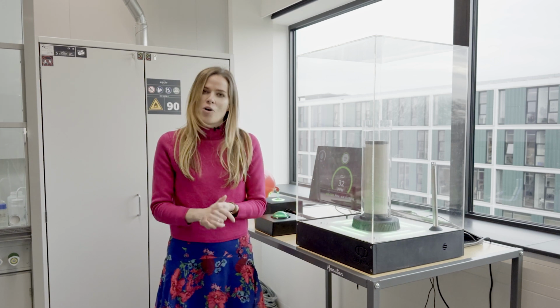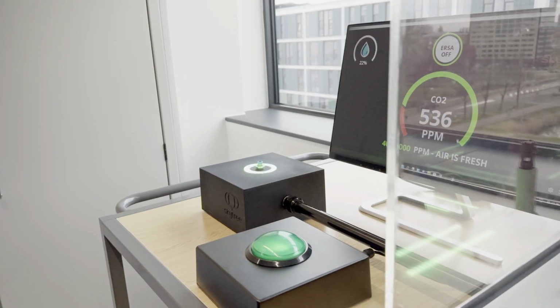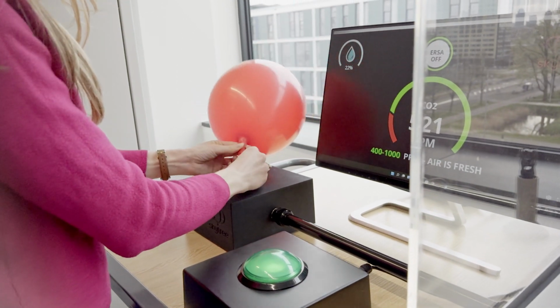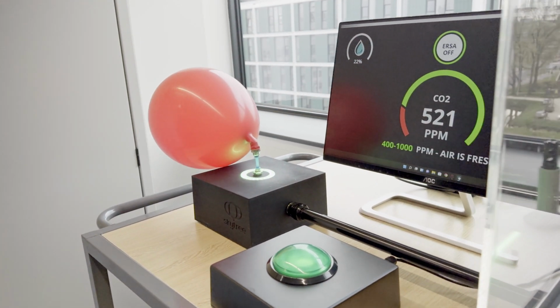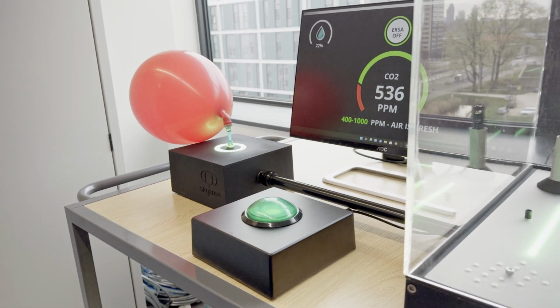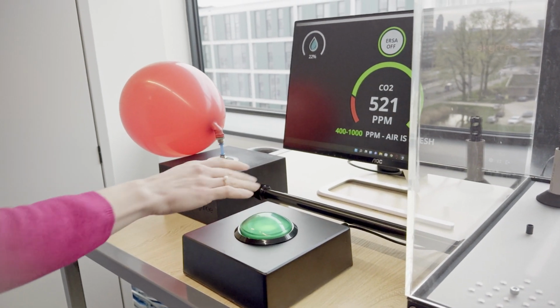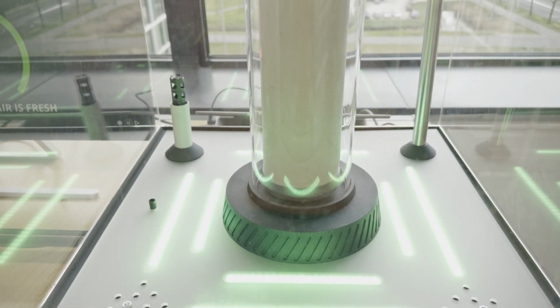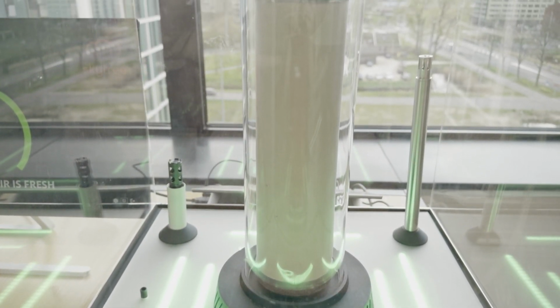So, today I'll be explaining a little bit about the Skytree technology in general. What I have here is a Skytree demonstrator. On the left here I have a balloon that I just blew up. As you probably know, when people breathe out air, there's quite a lot of CO2 in it. I press this button and the air from the balloon is going to be transferred to this chamber here to the right. You see on the back here two detectors.